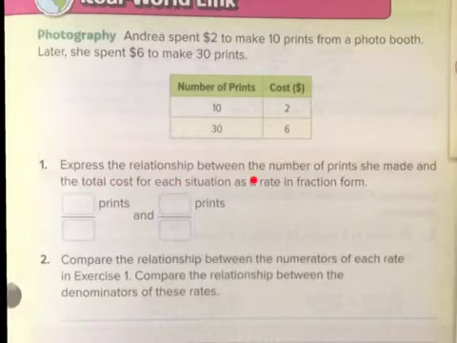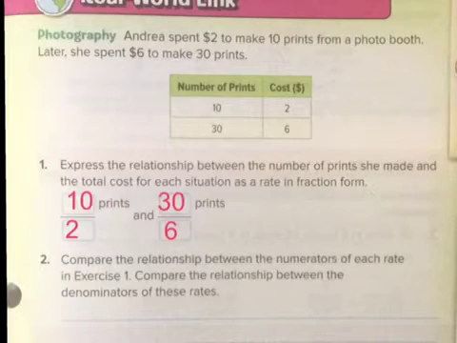Express the relationship between the number of prints she made and the total cost for each situation as a rate in fraction form. Alright, so here we're going to compare them. Here we had the first prints, which were 10, and that cost $2. Here we had 30 prints, which cost $6. So you can see how these two are equivalent, right? We multiply the 2 times 3 to get 6, or the 10 times 3 to get 30, and they've incremented. They have a proportional relationship.